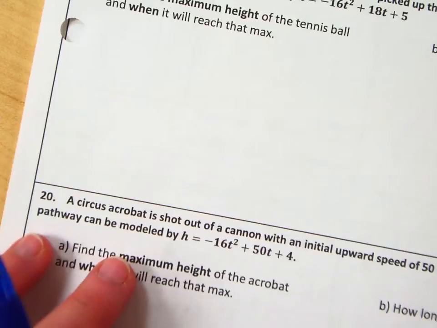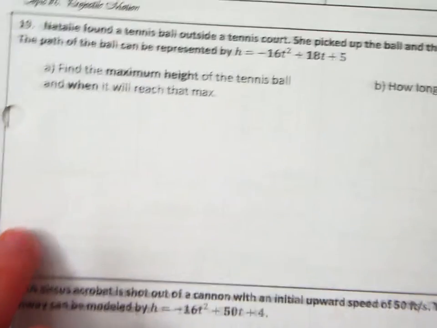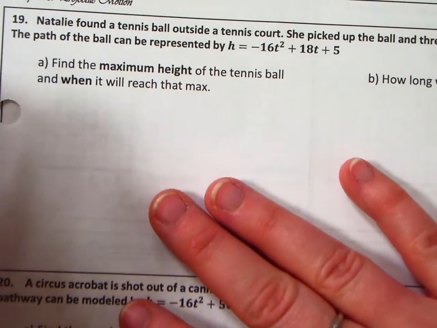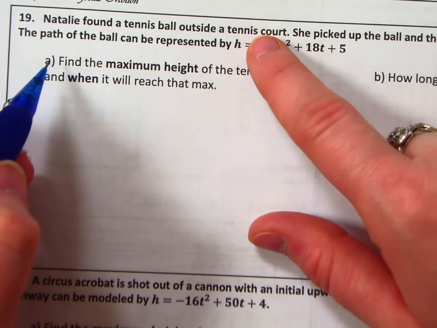This is in case a student is absent on Thursday, so they are prepared. Now, all of this is in their notes, so they should be able to go back and study no matter what. But we have a tennis court and a tennis ball.